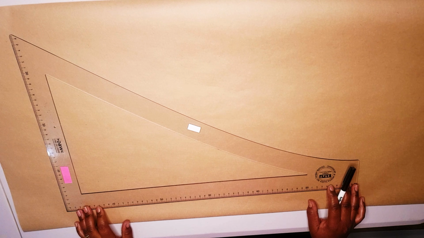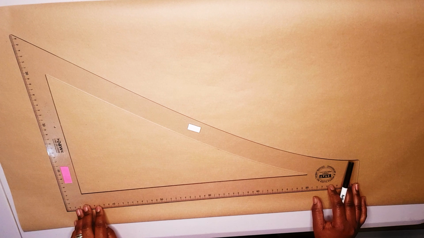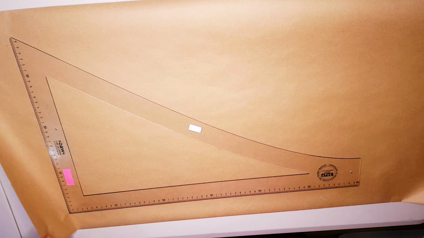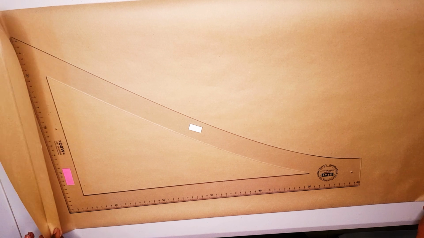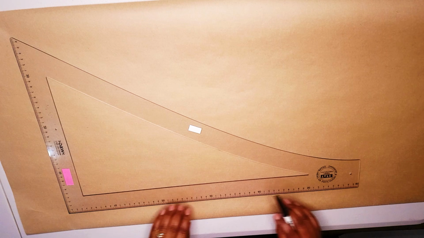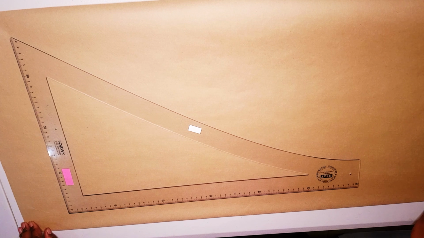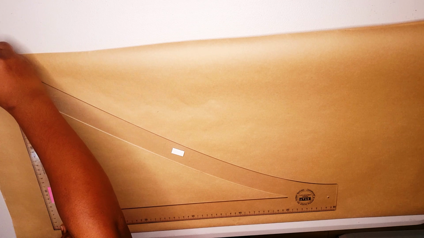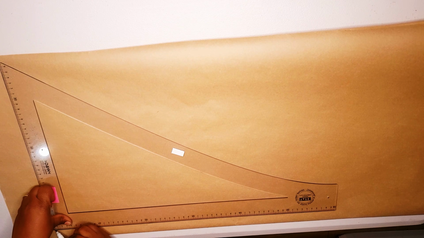With the method that I'm going to show you now, you'll be able to draft both the front and back bodices at the same time, saving you a lot of time and stress. Get your paper and fold it in 2 so that one half will be for the back and one for the front. Make sure you leave enough space on the side for the zipper allowance. Now draw a horizontal line, then draw a vertical line.